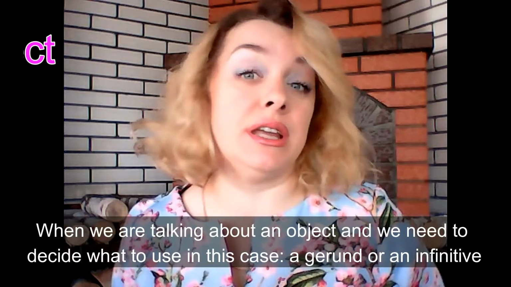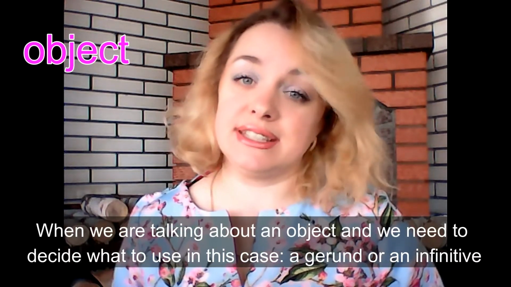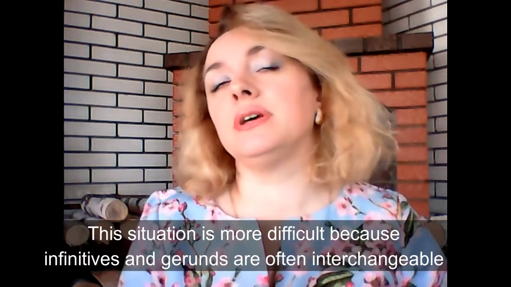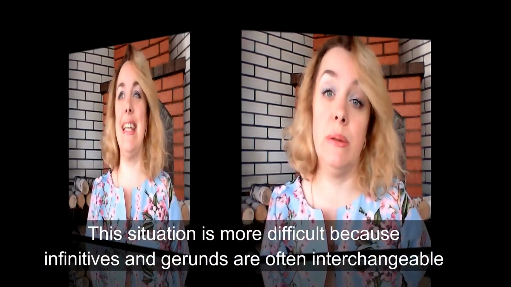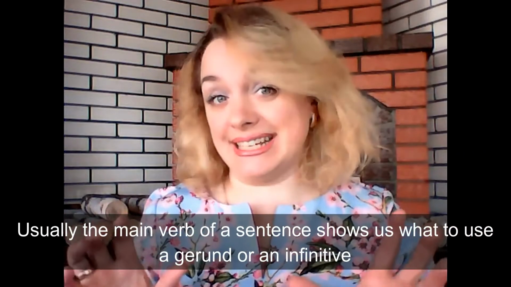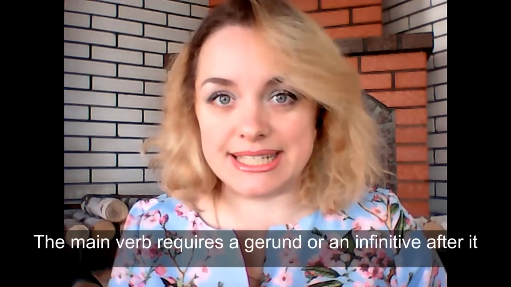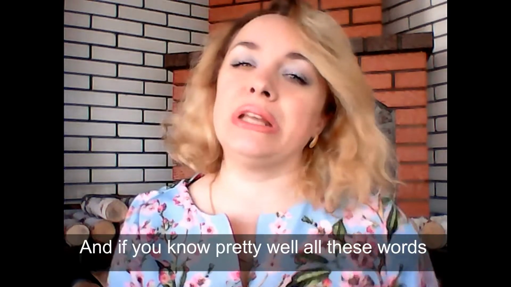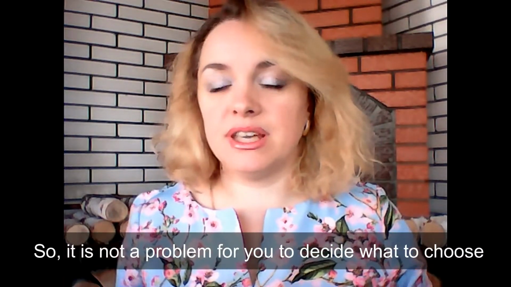So when we are talking about an object and we need to decide what to use, a gerund or an infinitive, this situation is more difficult because infinitives and gerunds are often interchangeable. Usually the main verb of a sentence shows us what to use. Yes, the main verb requires a gerund or an infinitive after it. And if you know these words pretty well, it is not a problem for you to decide what to choose. It's not so difficult.